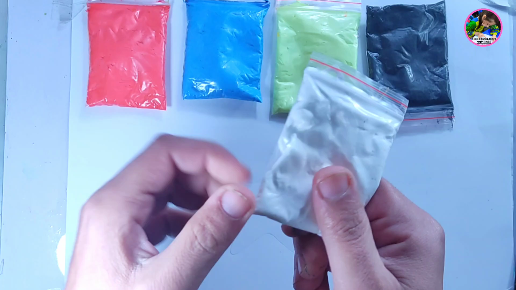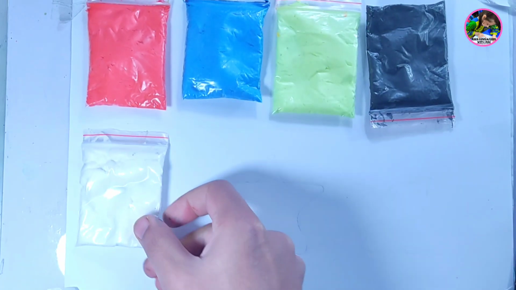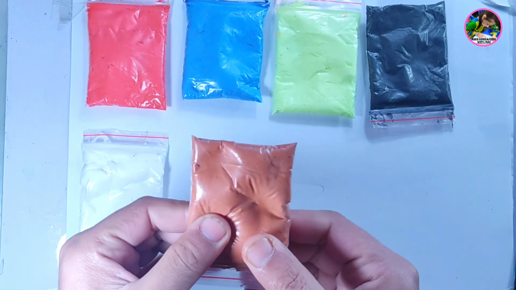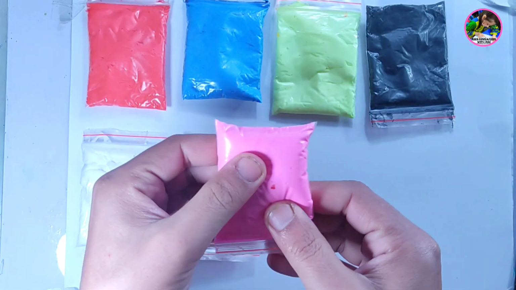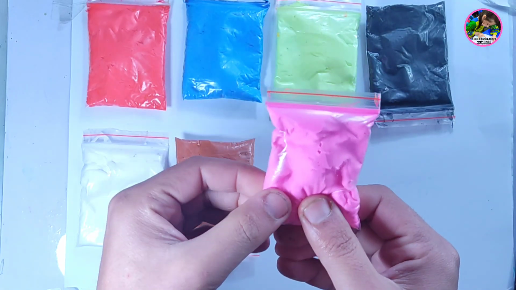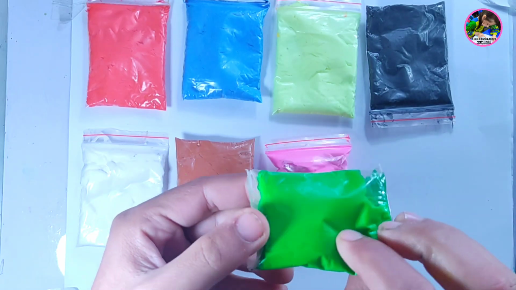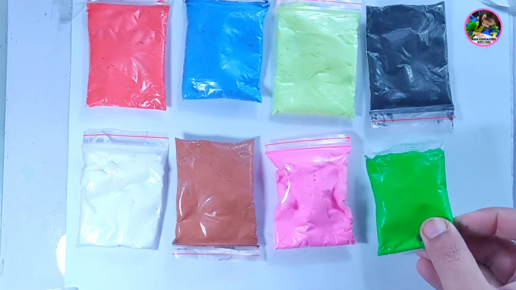And this color is white color. Dark brown color, it is brown color. Pink color, this one is pink color. And parrot green color, this is parrot green or light green color.